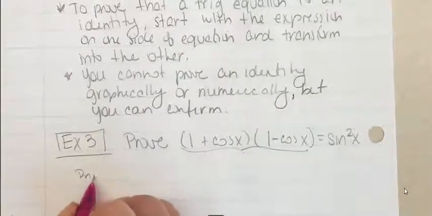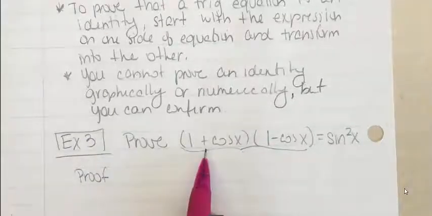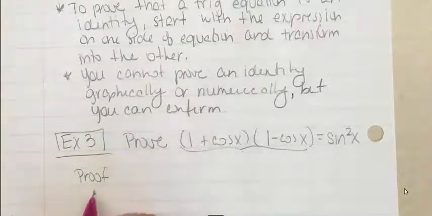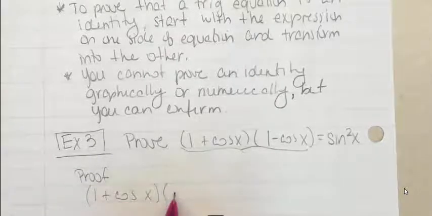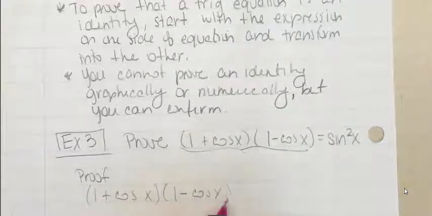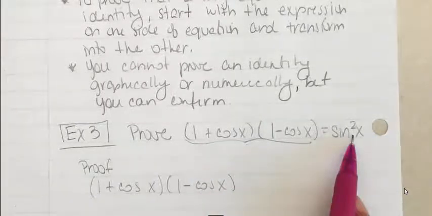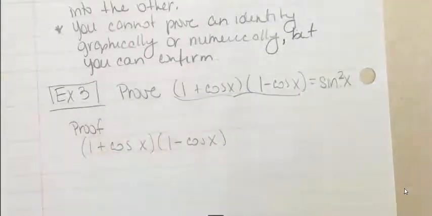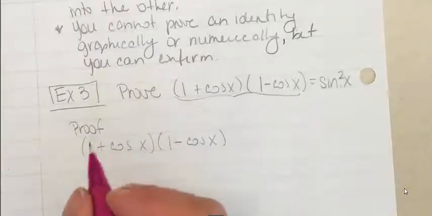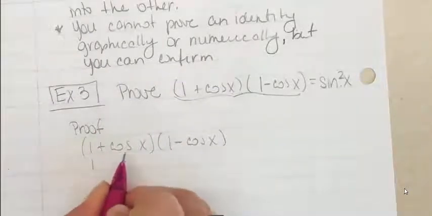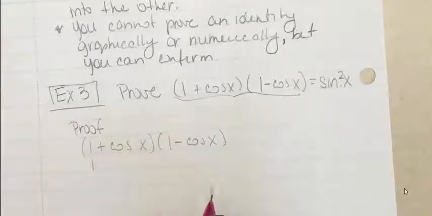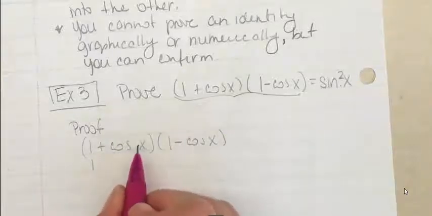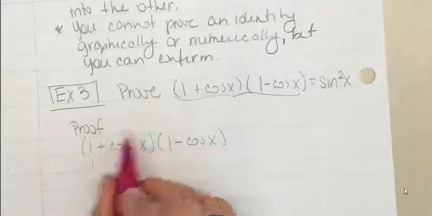So here's my proof. I'm going to take this side, 1 plus cosine x, and multiply that by 1 minus cosine x. I'm trying to get this side to look like that. I see two binomials, so I'm going to double distribute. It's also a sum and difference pattern, so the inners and the outers cancel out, and you're just left with the first and then the last.